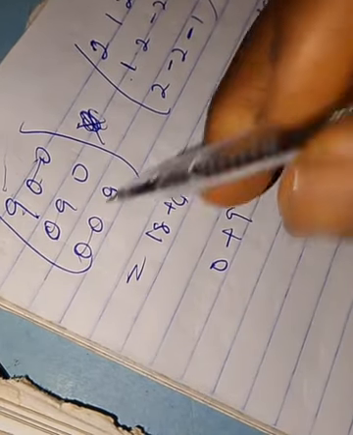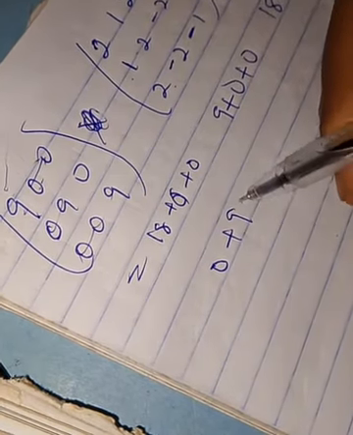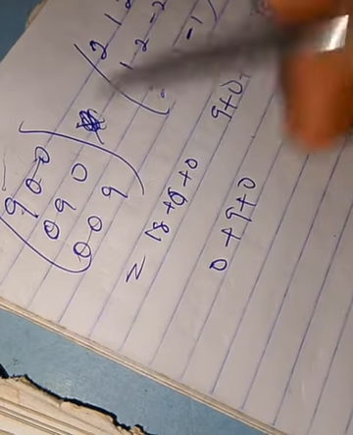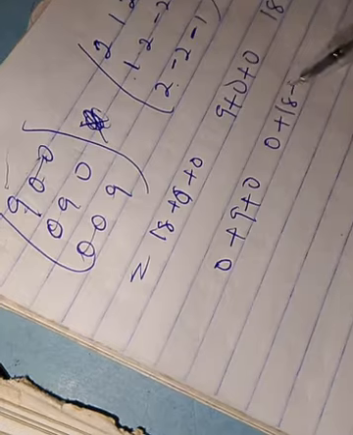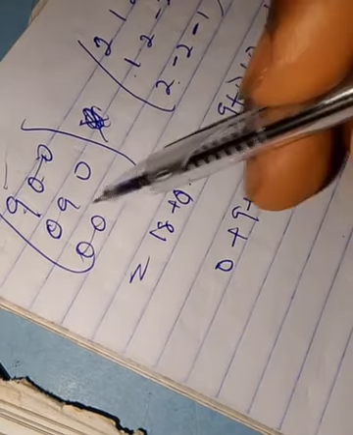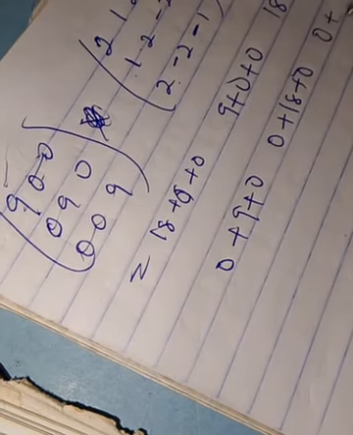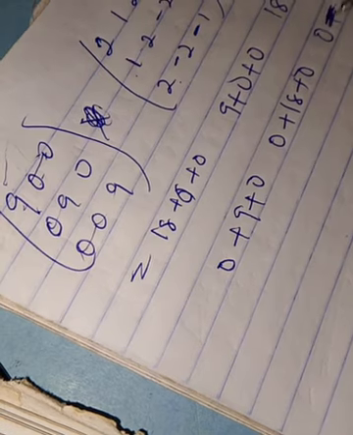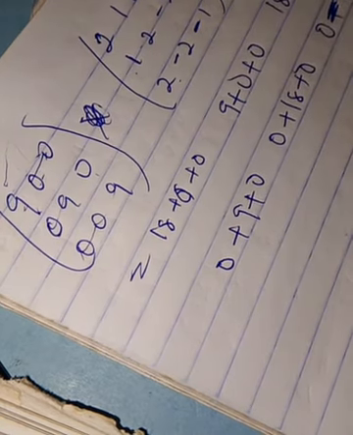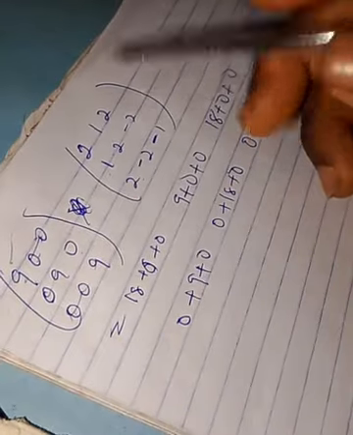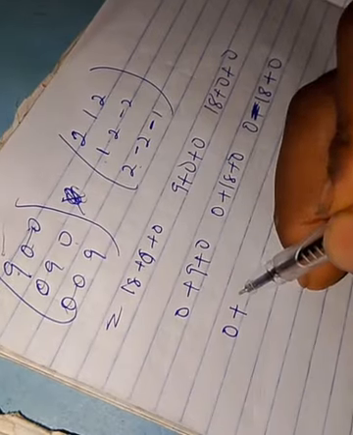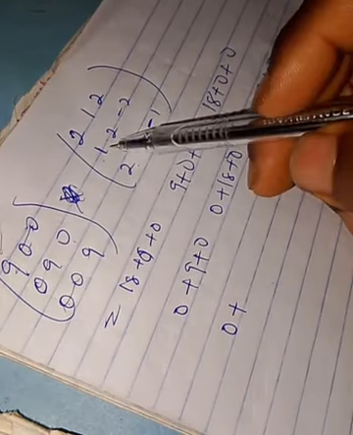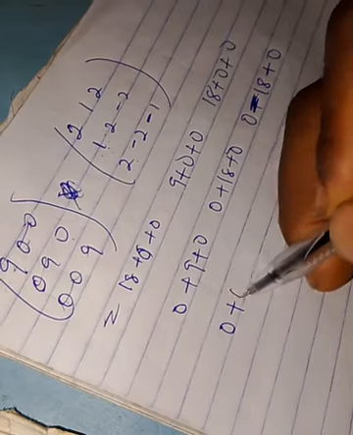9 times 2 is 9. 0 times 2 is 0. 0 times 1 is 0. 9 times 2 is 18. 0 times minus 2 is 0. 0 times 2 is 0. 9 times minus 2 is minus 18. 0 times minus 1 is 0. 0 times 2 is 0. 0 times minus 2. 0 times 2. 0 times 1 is 0.